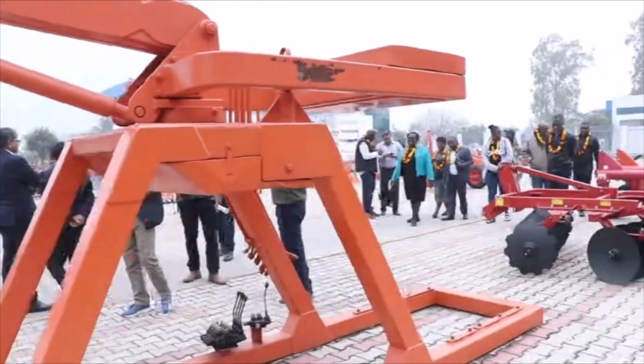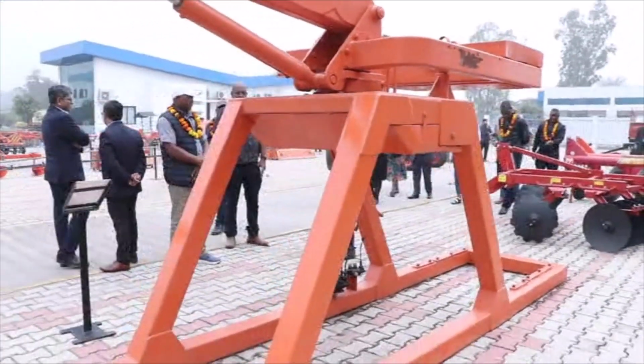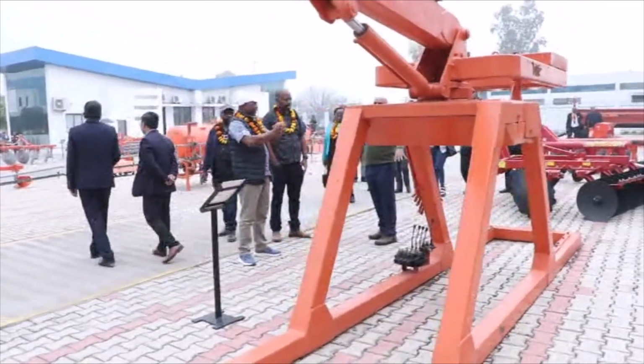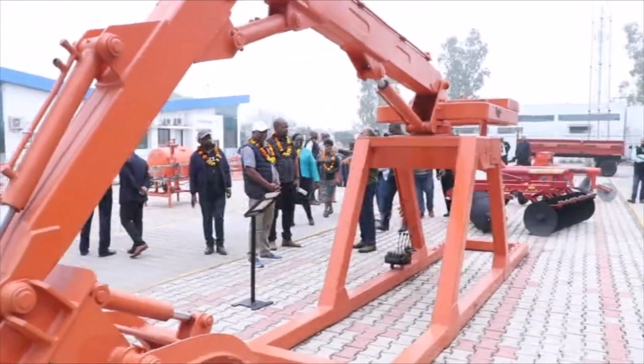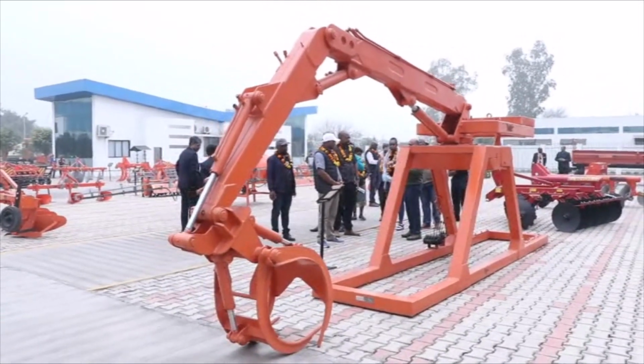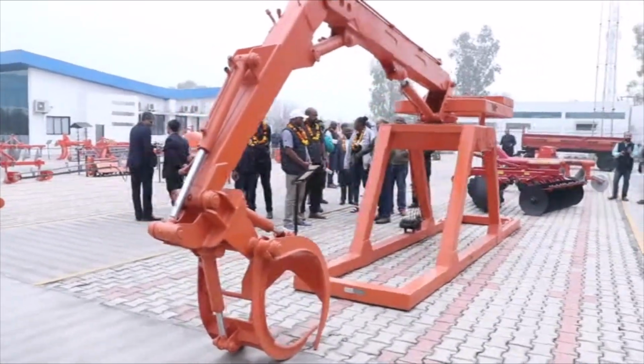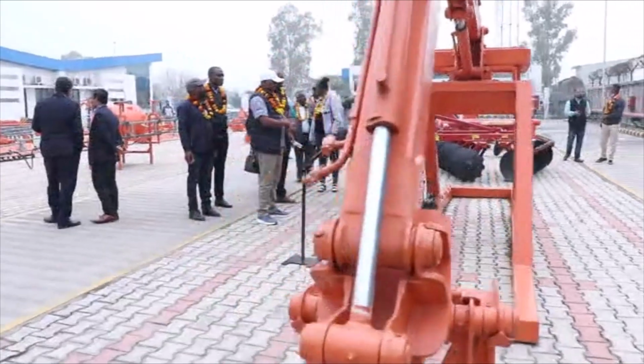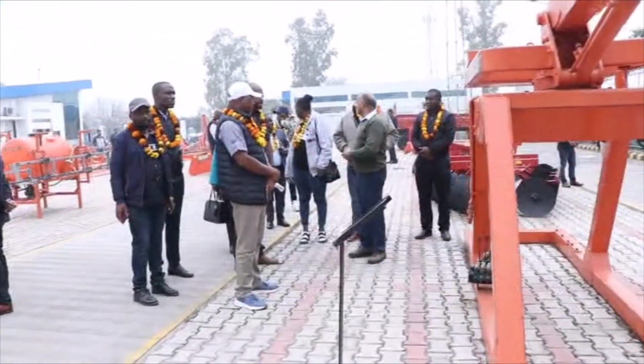This is what we call sugarcane grabber and loader. This can be mounted on the tractor and you can grab sugarcane or fruits or any kind of thing from the field and load it into the trucks.